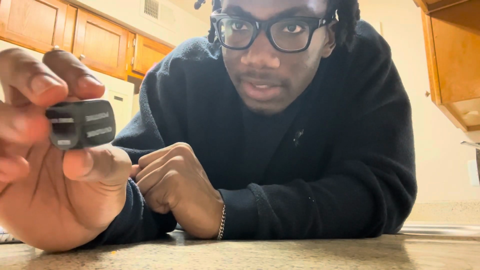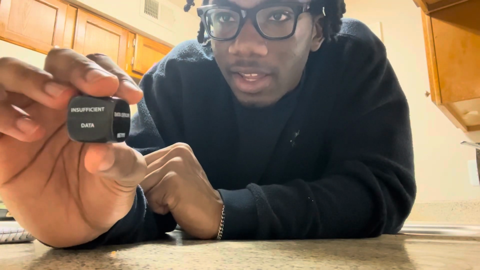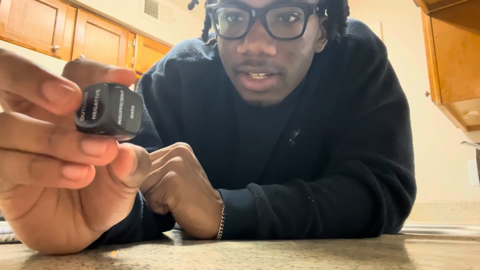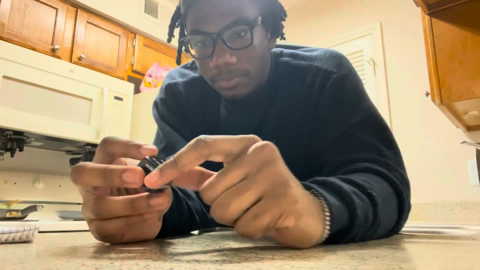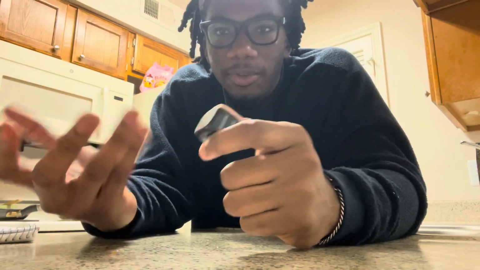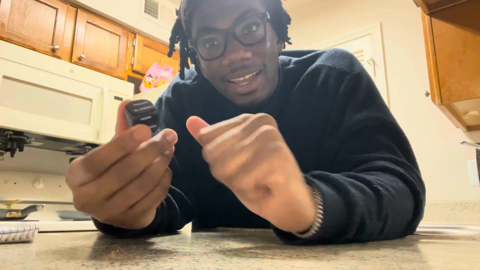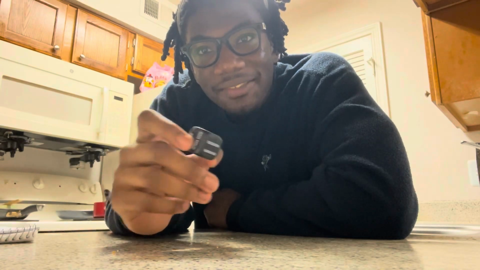So we have positive outlook, data error, retry, insufficient data. It is certain, outlook negative, and cannot be certain. It's normally for like fortune telling or whatever, but I think it's a very fitting die for this class.